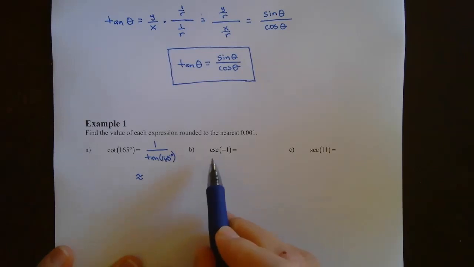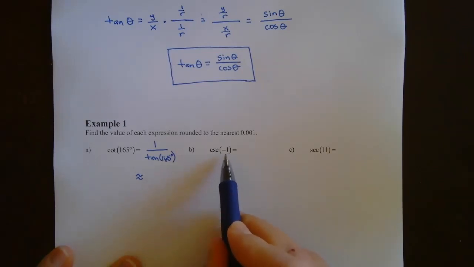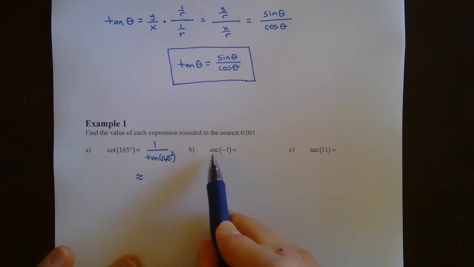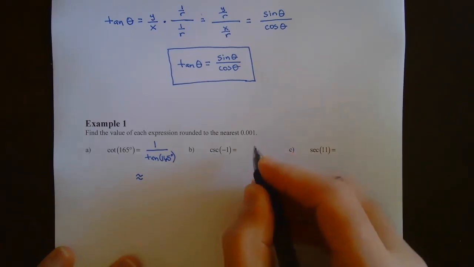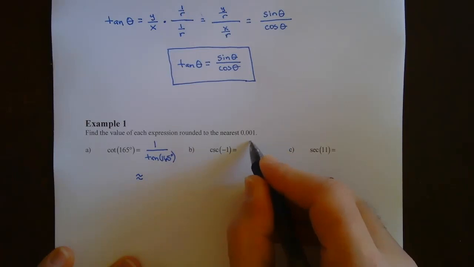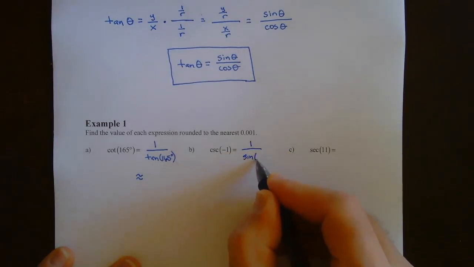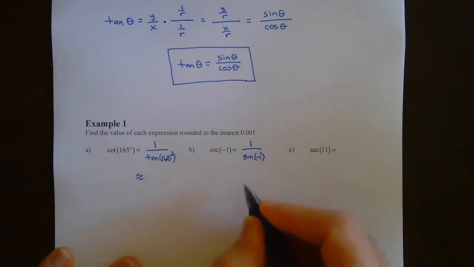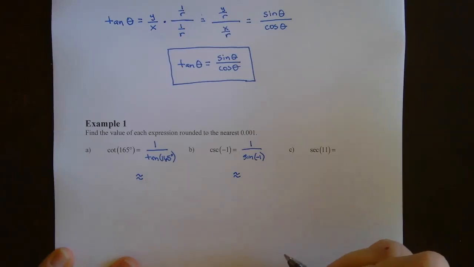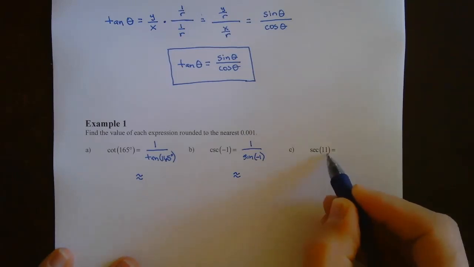Then cosecant of -1. Now this is in radians, right? Cosecant is the reciprocal of sine, so this must be the same as 1 over sine of -1 radians, okay? And then we're going to put that one in our calculator and we're going to get an approximation. And then secant of 11.